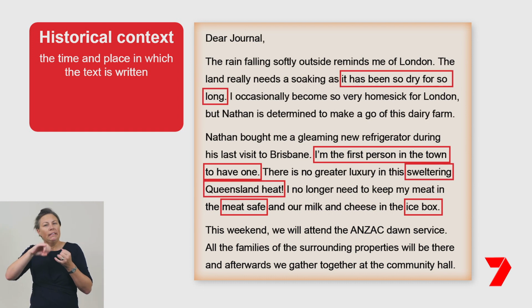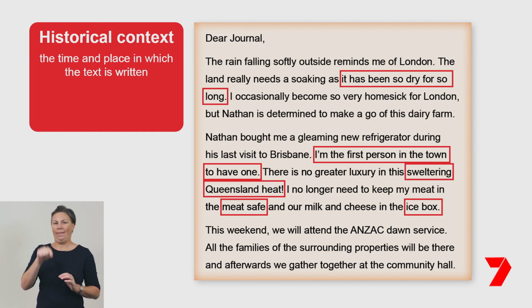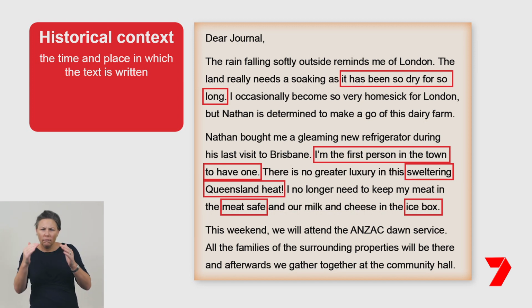The text also includes sentences about the place, the weather and how welcome the rain is since it has been dry for so long. It also includes the noun group sweltering Queensland. Both these references give information about the environment at the time the journal was written.